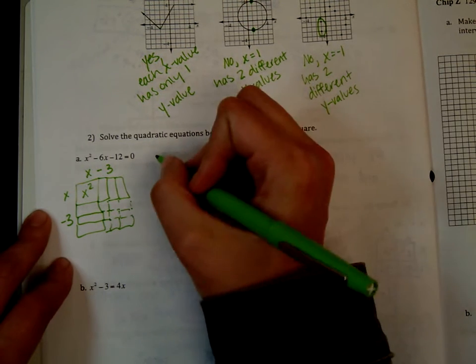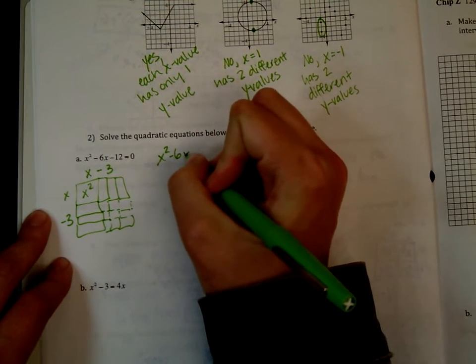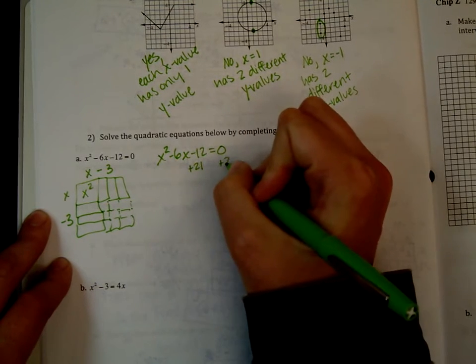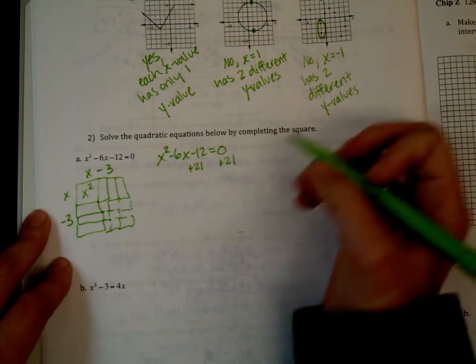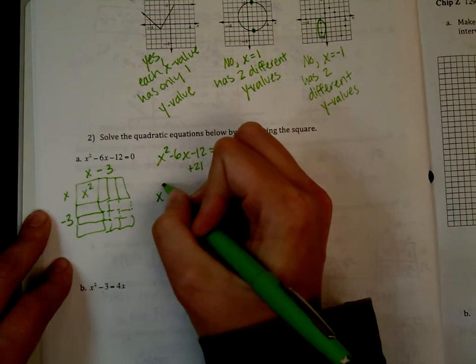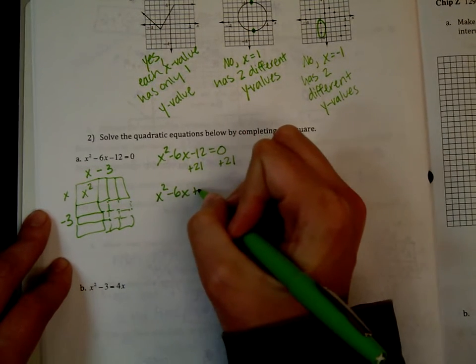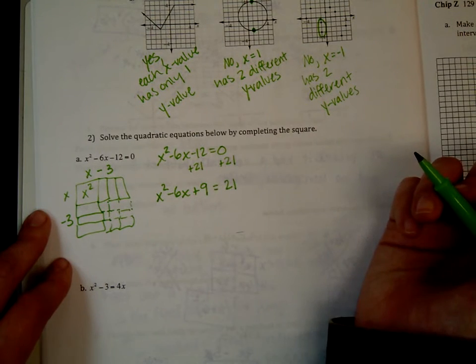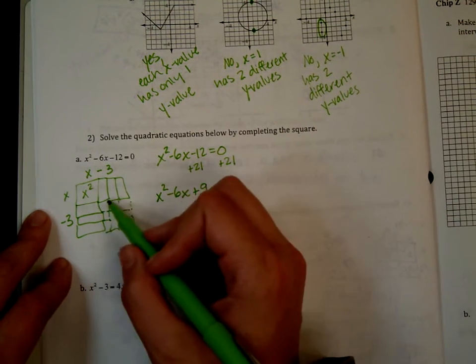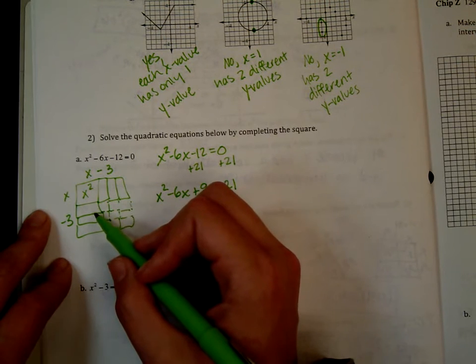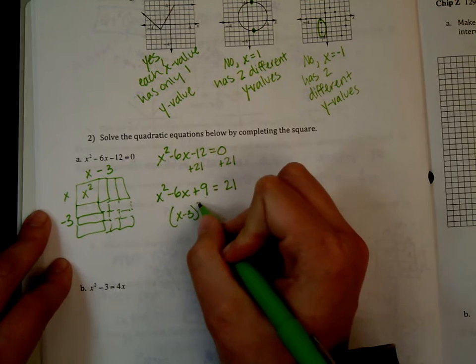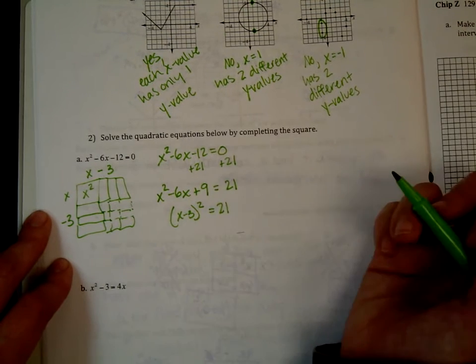21. So I have x squared minus 6x minus 12 equals 0. I'm going to add 21 to both sides. And that will give me x squared minus 6x plus 9 equals 21. Now, this represents the inside of the square. I can rewrite it as the product. X minus 3 squared equals 21.